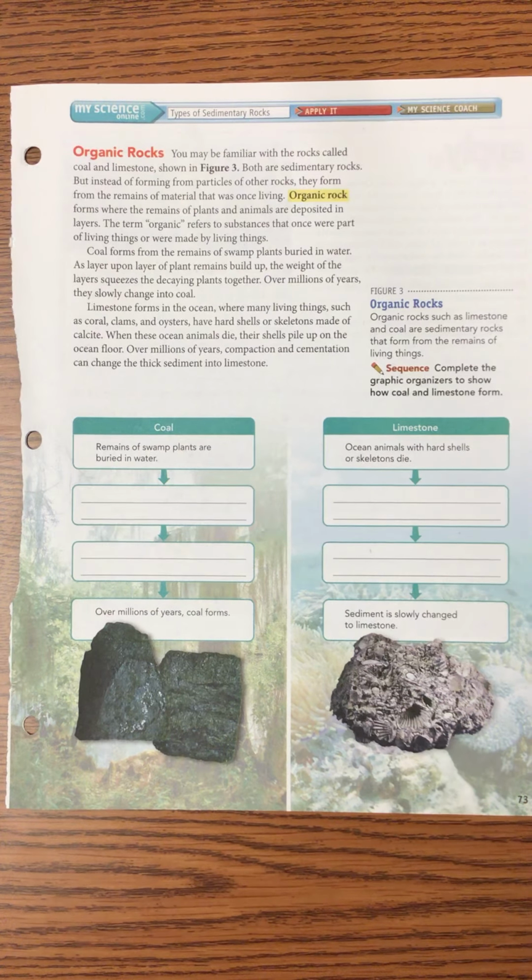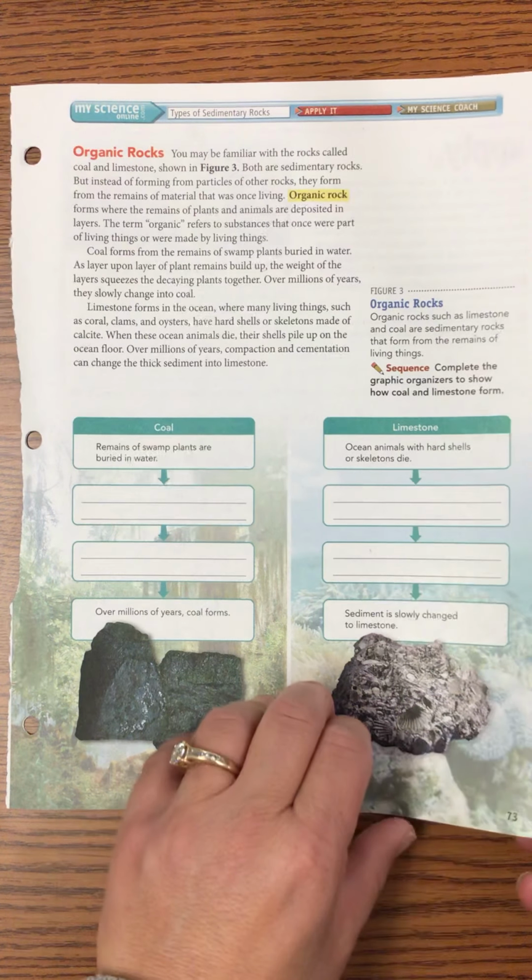Limestone forms in the ocean, where many living things such as corals, clams, and oysters have hard shells or skeletons made up of calcite. When these ocean animals die, their shells pile up on the ocean floor. Over millions of years, compaction and cementation can change the thick sediment into limestone.